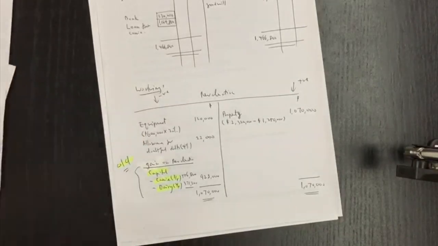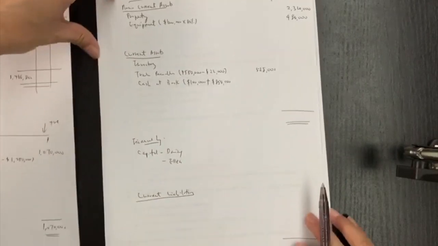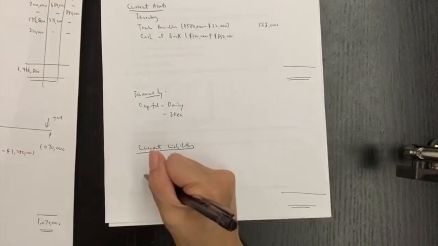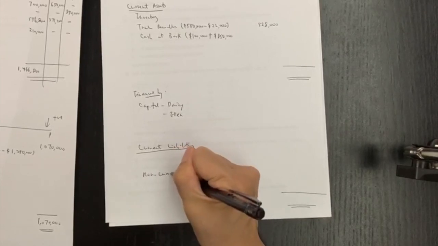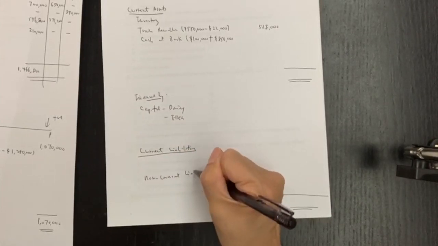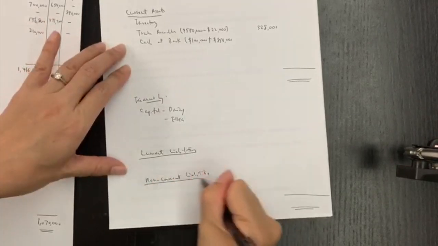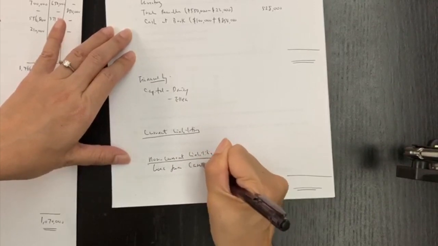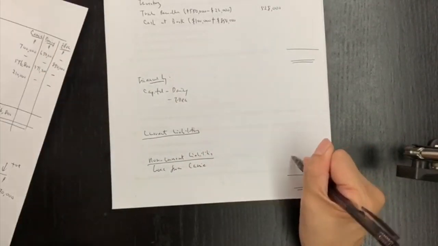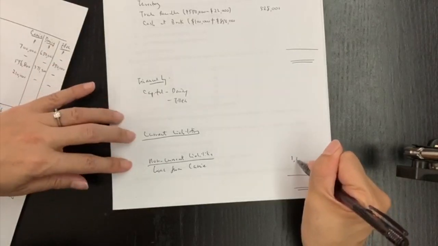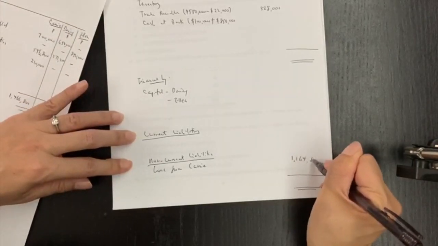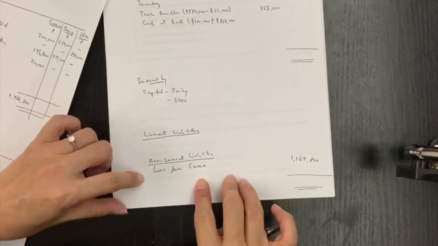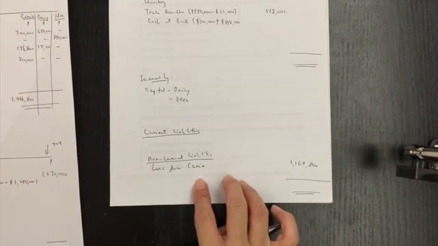So I need to go to my statement of financial position. Okay, so here I have non-current liabilities, and that is loan from Carrie, and which is the balancing figure in the capital column in Carrie's capital accounts.